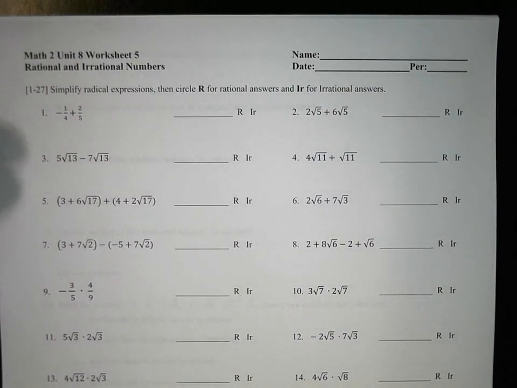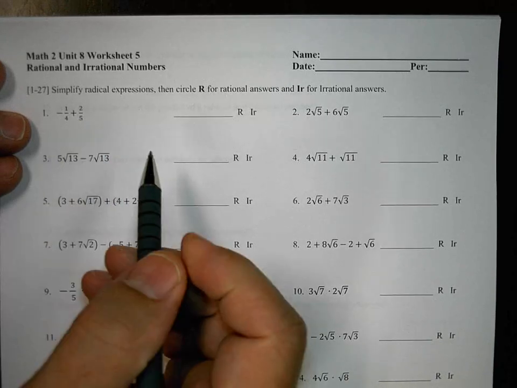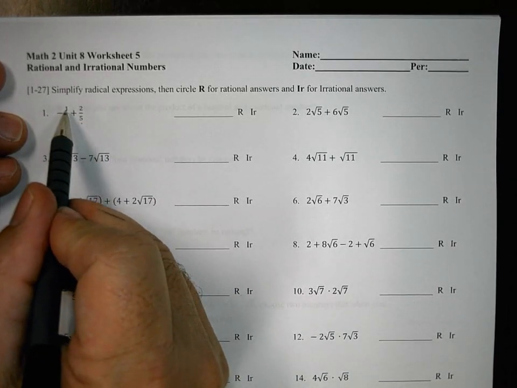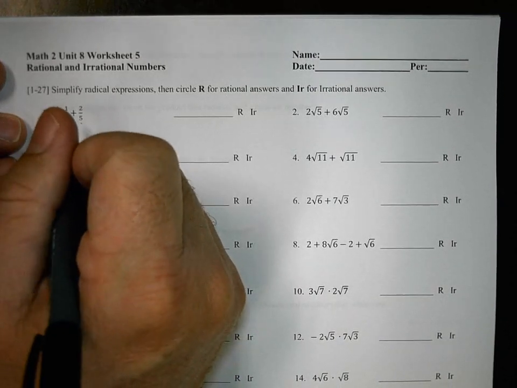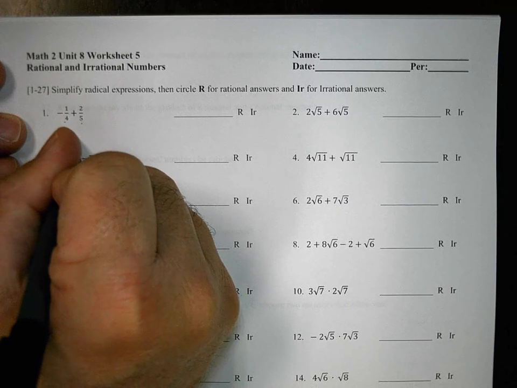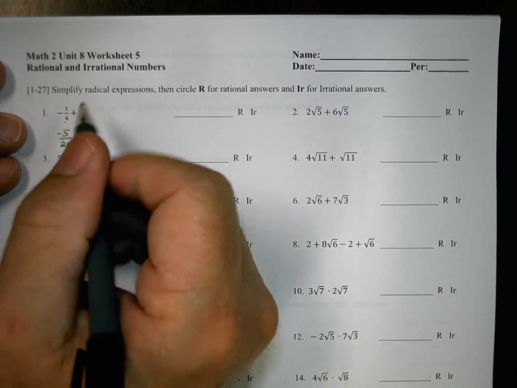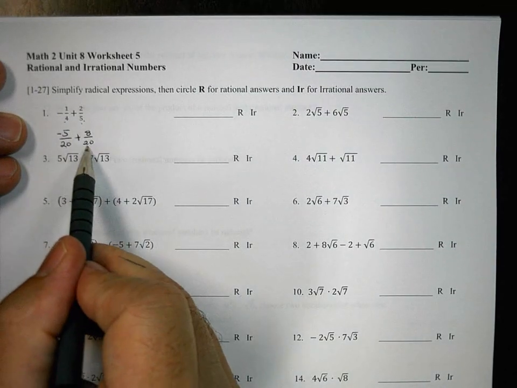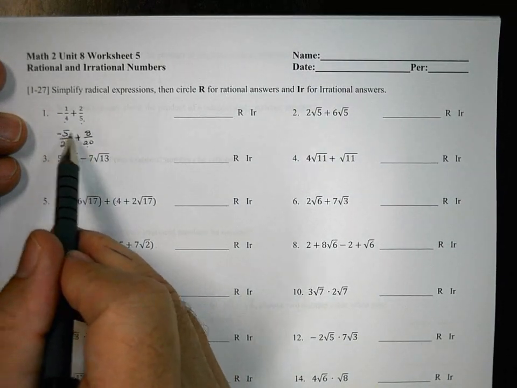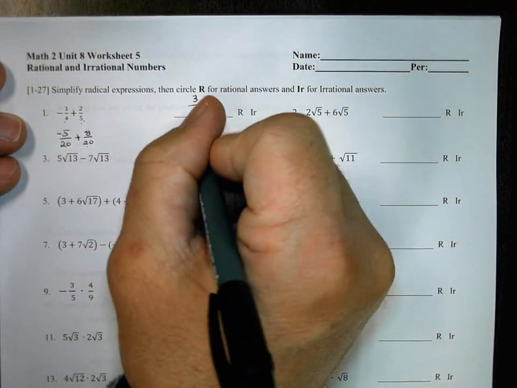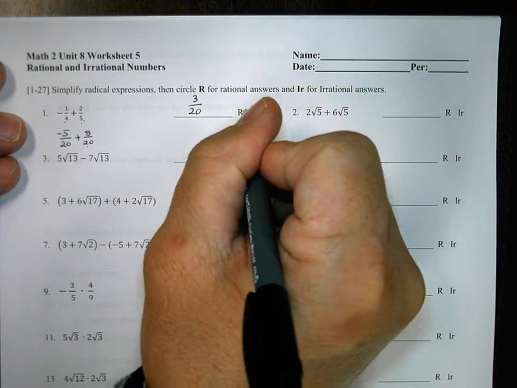Okay, looking at number 1, we're adding fractions. Remember, when we add, we have to have the same denominator. So I'm going to multiply top and bottom by 5, and we get negative 5/20 plus, we're going to multiply top and bottom by 4 and get 8/20. Now we have the same denominator, so we can add. Negative 5 plus 8 is 3/20, and that is a rational number.